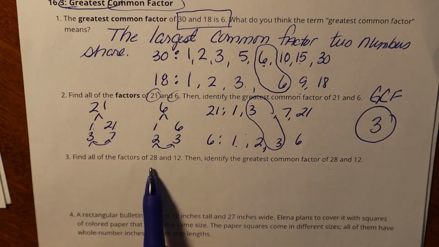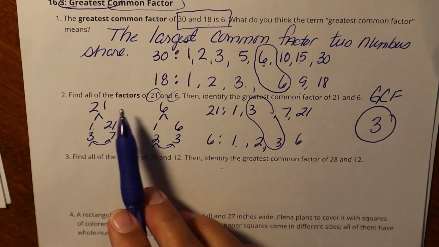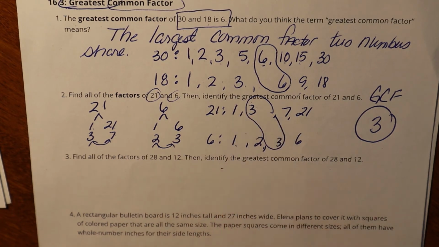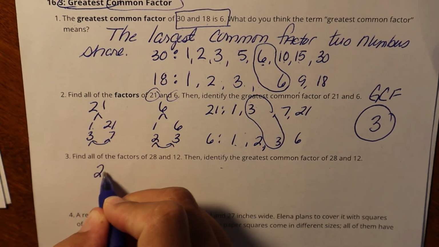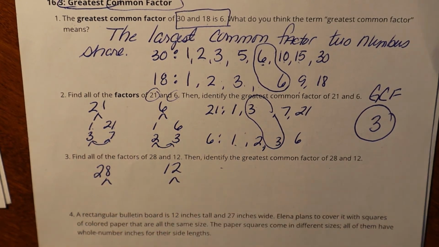Number 3, find all factors of 28 and 12. Then identify the greatest common factor of 28 and 12. Okay, so again, pick your method. You could do the trees, you could do the list. I'll do both so that you can see, because I don't know what you're going to pick. So here are the trees.